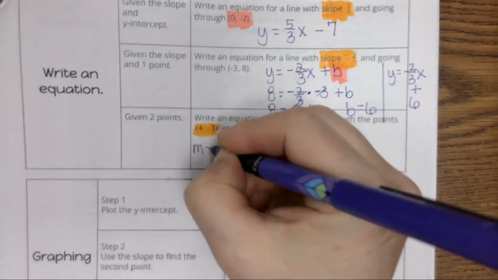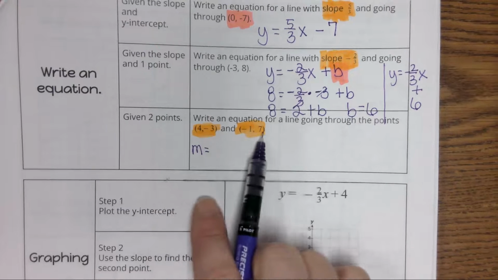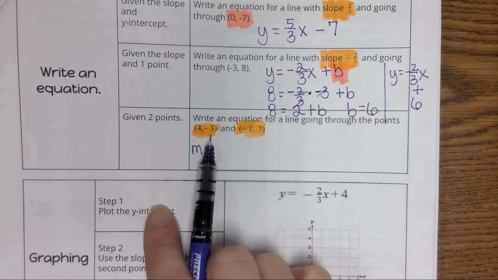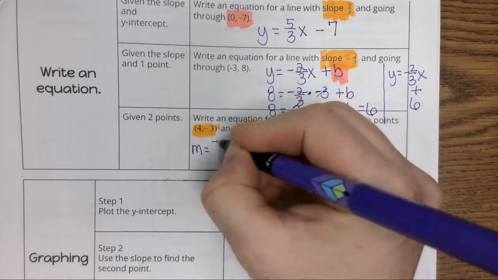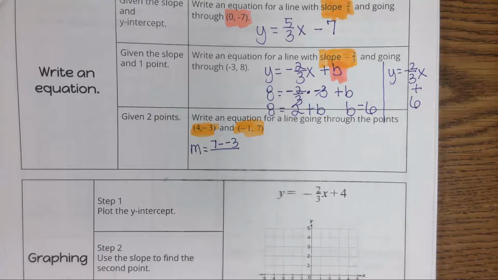What did we learn yesterday? How can I use 2 points to find the slope? Oh, let's do rise over run or subtract the y's. So I'm going to do that. On top, 7 minus negative 3. What goes on the bottom?